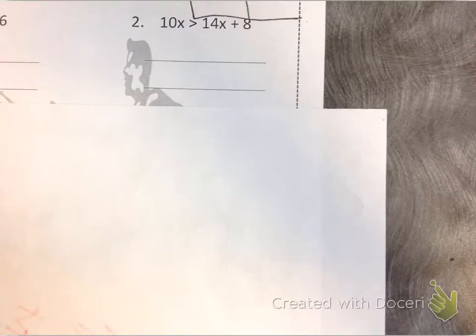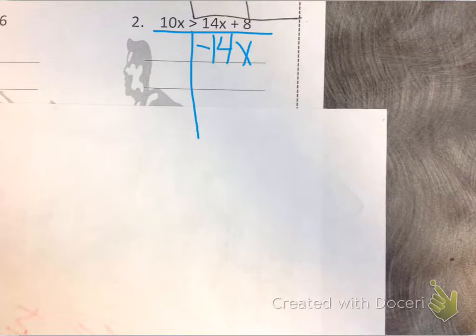Alright guys, this is number 2 from the inequality quiz that we did the other day. Here's the explanation for number 2. Step 1. We need to go ahead and make our t-chart. First thing that we're going to do is move the x to the left side. So we're going to subtract 14 from this side, and we're also going to subtract it from the other side.